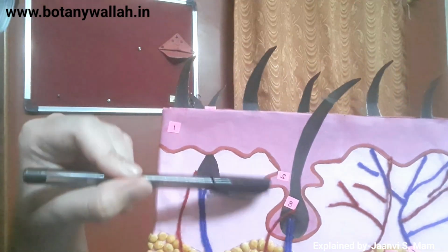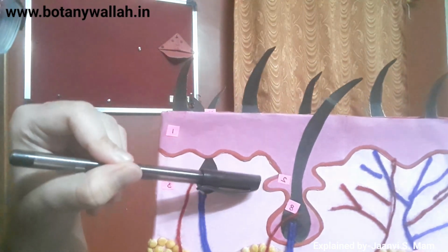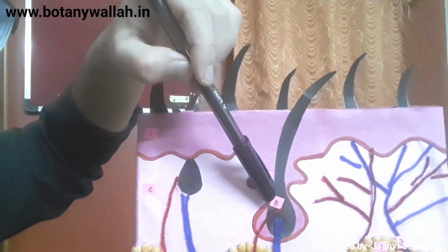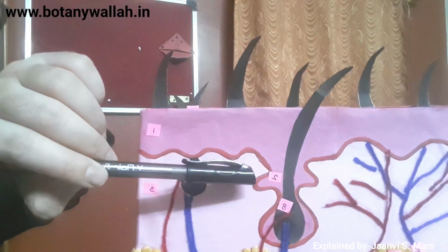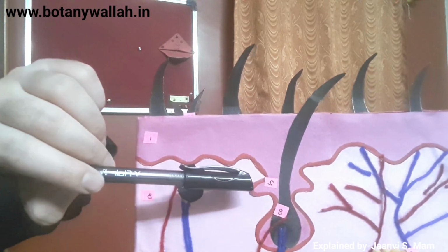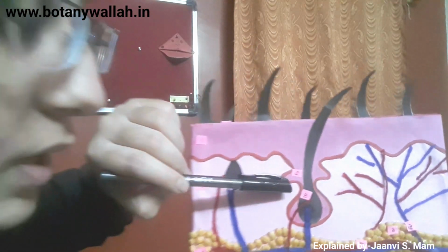Then above the hair follicle you can see something of this shape, a U shape. This U shape is the sebaceous gland. What is the role of a sebaceous gland? Basically, sebaceous glands are exocrine glands.